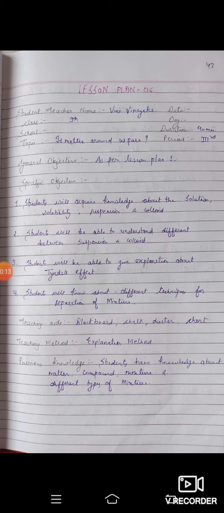Today I am sharing the B.Ed third semester file regarding the chemistry subject, having the lesson plan about Is Matter Around Us Pure of 9th class. First, you have to write down the student teacher name, class, school, topic, then date, day, duration, period. General objective as per lesson plan 1.